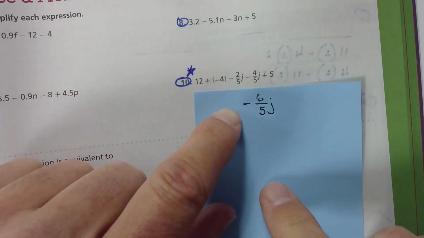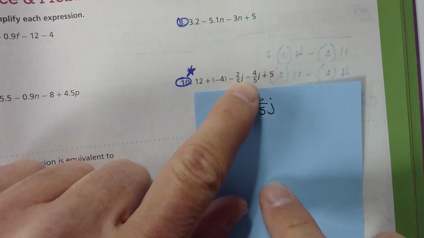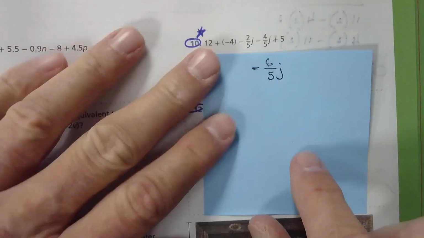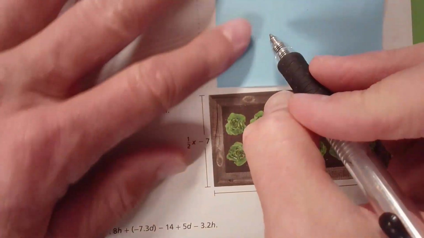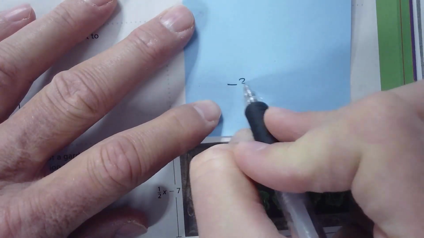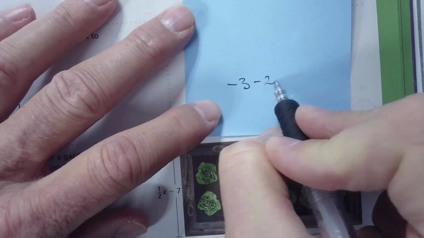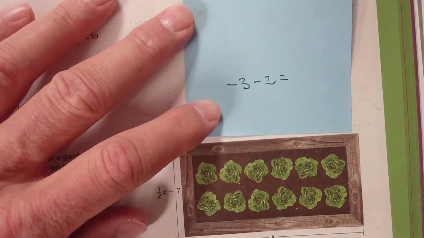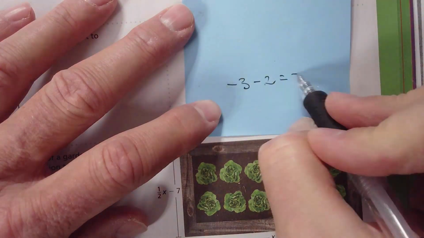Yeah, but it's subtracting. Right. So what's the rule for subtracting? You would take it away. Well, let's back up a little bit here. Let's do something really simple. So if I had a negative 3 subtracting 2, what is that? Not 5, but it's what?